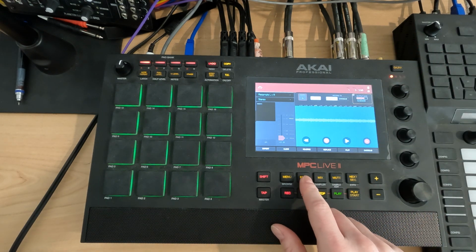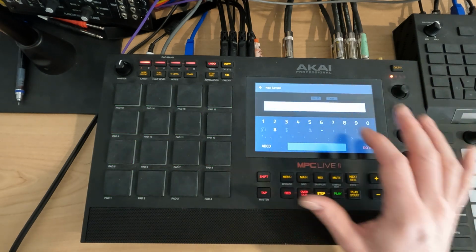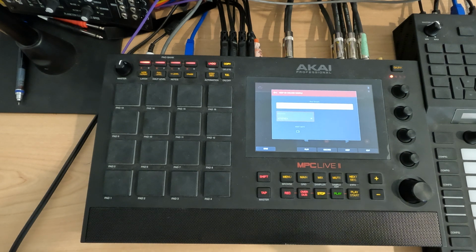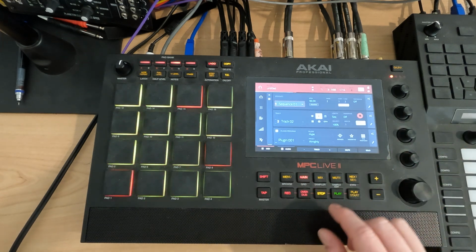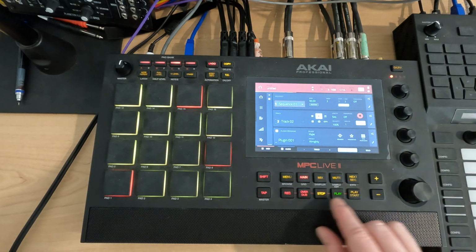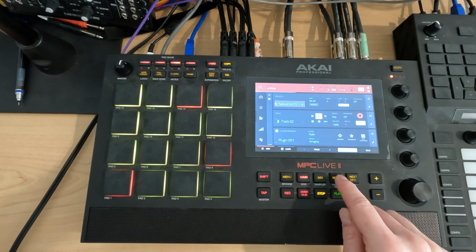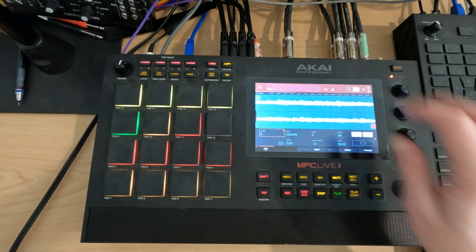So I'm going to actually export this. We want that. I'm going to call it pad 2. The first half of this pad 2 is actually that carried over bit, but let's just keep it. And now what I want to do is mute this track. We don't want the actual track playing anymore. In this case, I'm just going to double tap mute to go to sample edit. I want to go to pad 2.